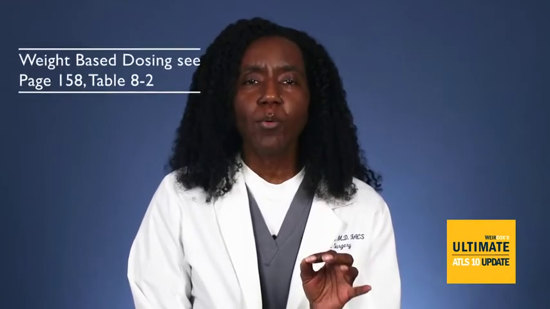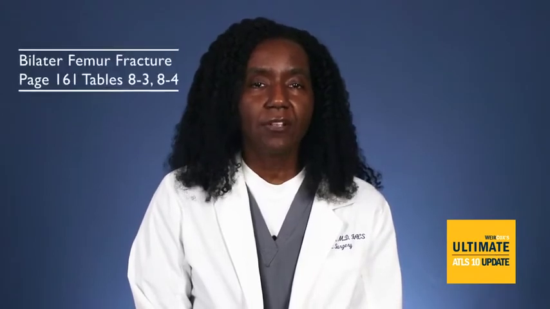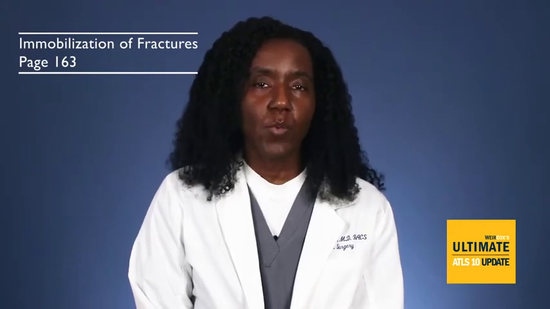Chapter 8 only has a few changes. Weight-based dosing of IV antibiotics is highlighted. You can see this on table 8.2 on page 158. The increased risk with bilateral femur fracture is also highlighted. A helpful chart can be found on page 161, table 8.3 and 8.4, which highlight the peripheral nerve assessment of the lower and upper extremities. Also review the principles of immobilization for various classifications of fractures, found on page 163.